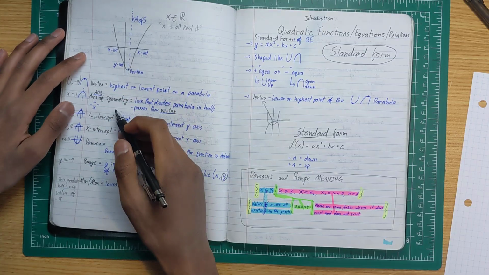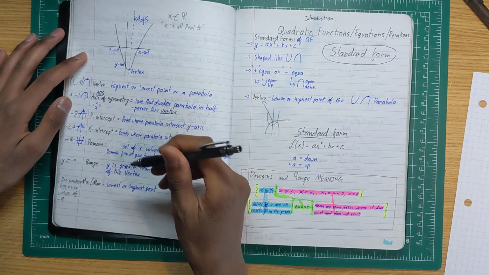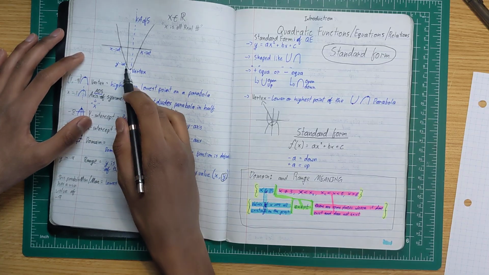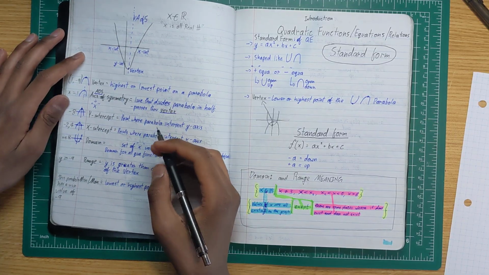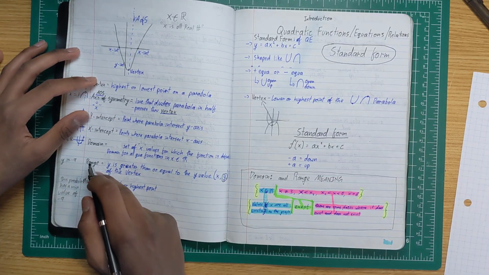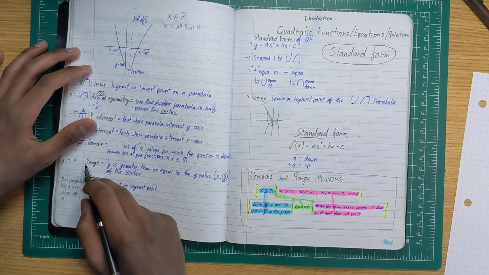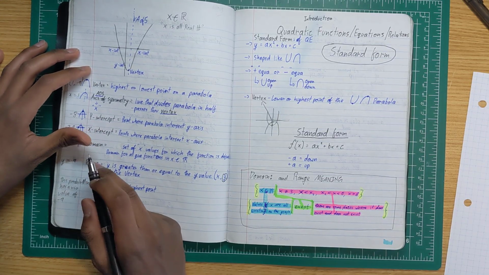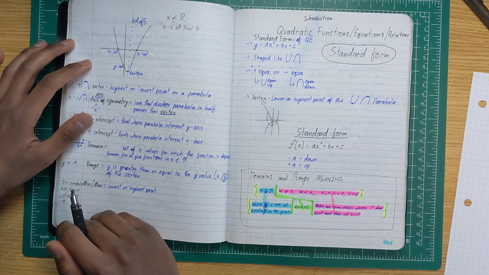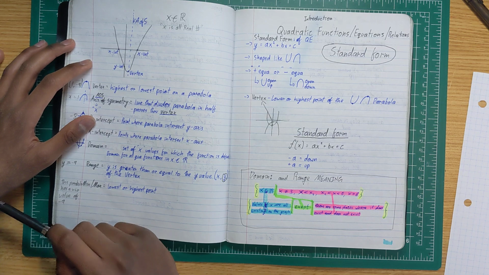Vertex is the highest or lowest point. Line of symmetry splits directly through the quadratic function. The y-intercept intersects the y-axis, so does the x-intercept. The domain is a set of values for which the function is defined. Range, okay.